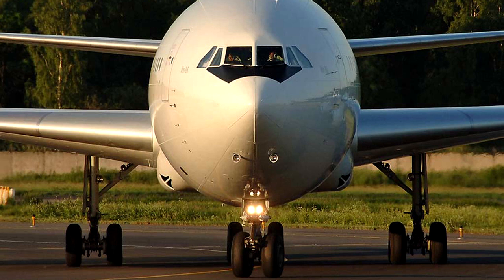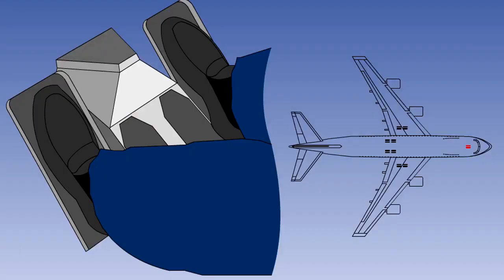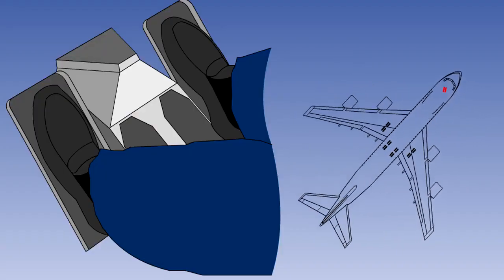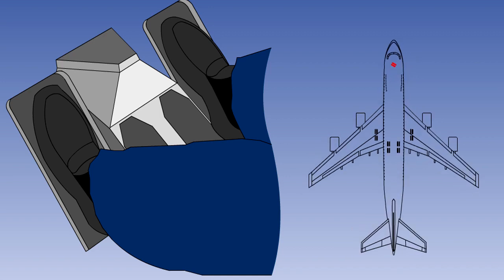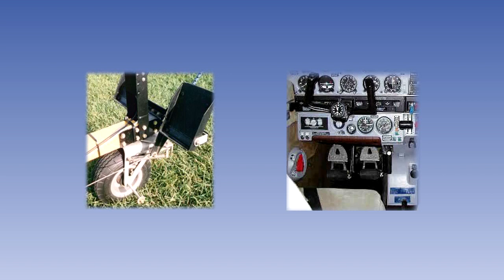A method of steering is required to enable the pilot to maneuver the aircraft safely on the ground. Early methods involved the use of differential braking in conjunction with a castering nose or tail wheel. This method is used on modern aircraft in the event of nose wheel steering system failure. Light aircraft use a simple steering system, where the nose wheel is mechanically linked to the rudder pedals.